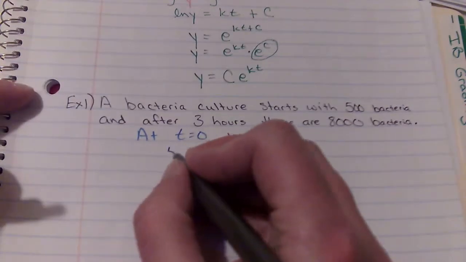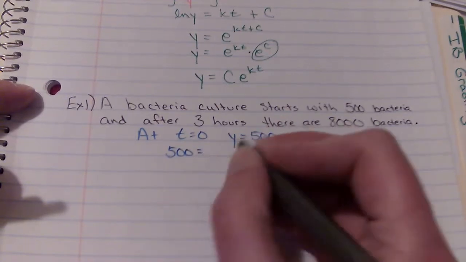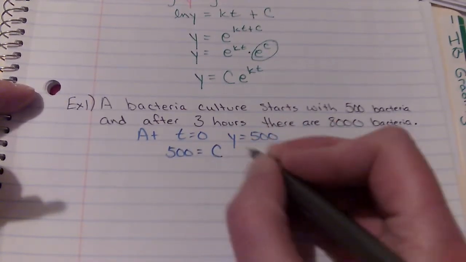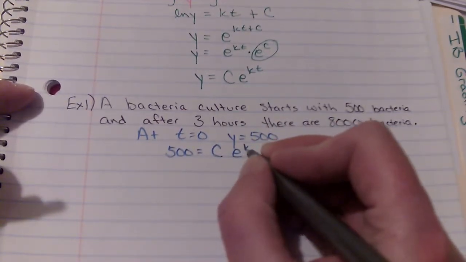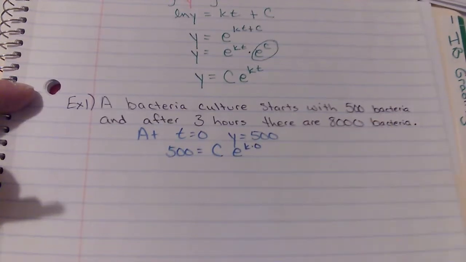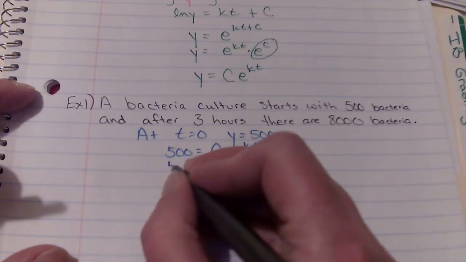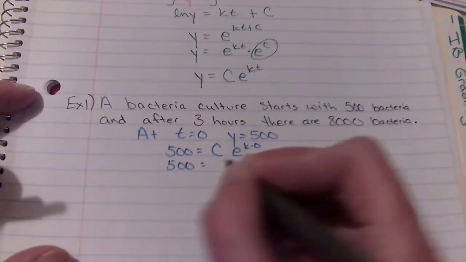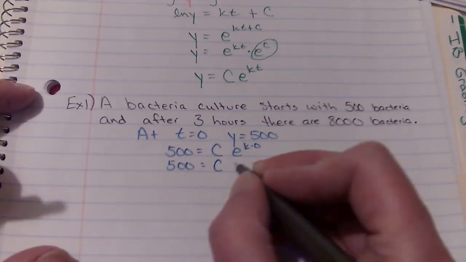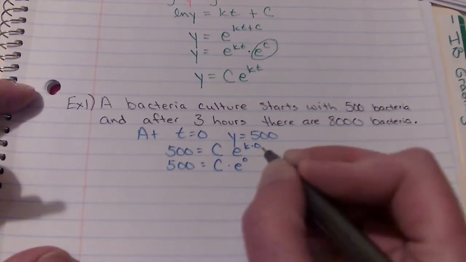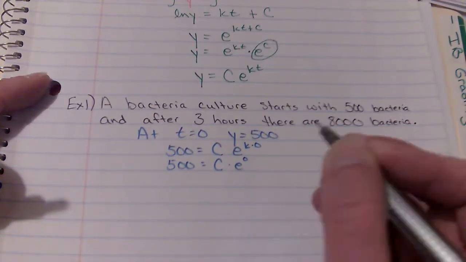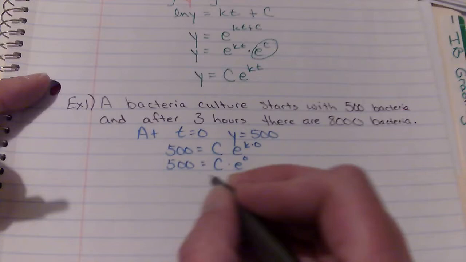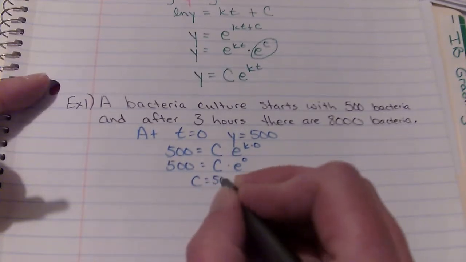So 500 equals some constant e to the k times 0. Well, anything times 0 is 0. So I've got 500 equals c times e to the 0. Well, anything to the 0 power is 1, so c is 500.